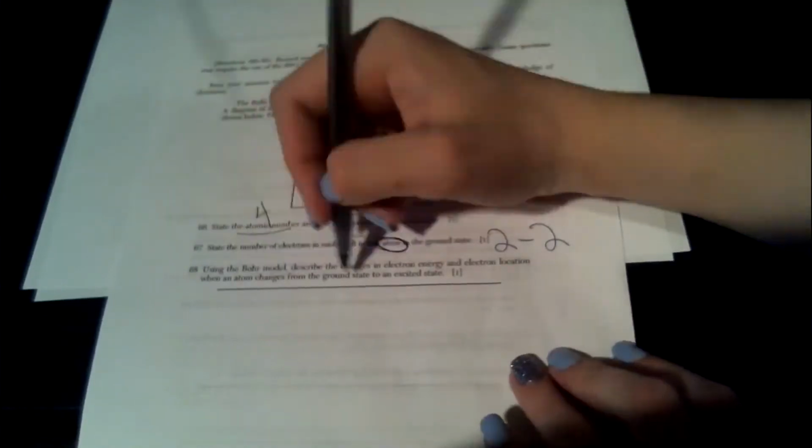Okay. 68. Using the Bohr model, describe the changes in electron energy and electron location when an atom changes from the ground state to the excited state. In order to do this, you have to know what these terms mean. This is the ground state. The ground state is where your electrons are the most happy. They're the closest to the nucleus.